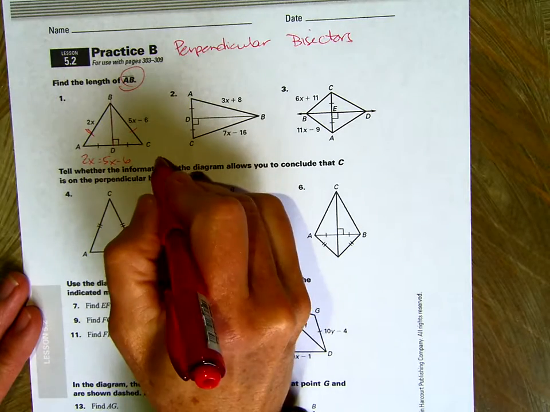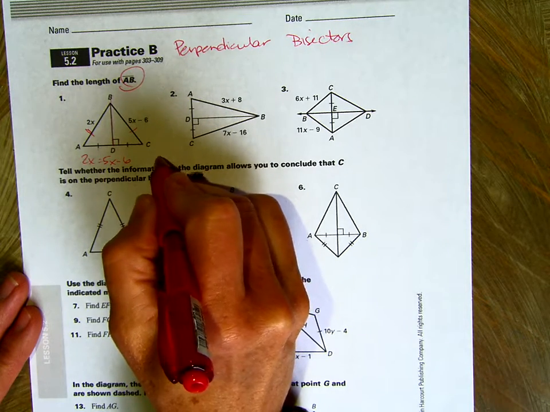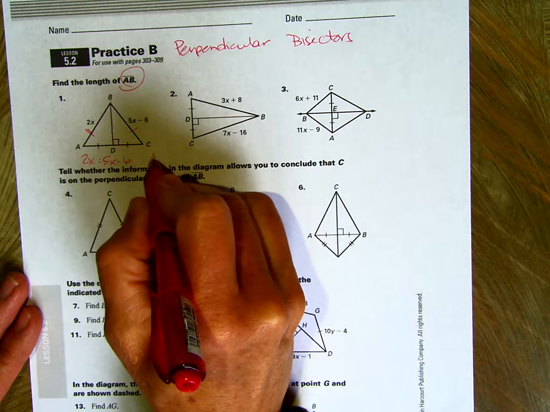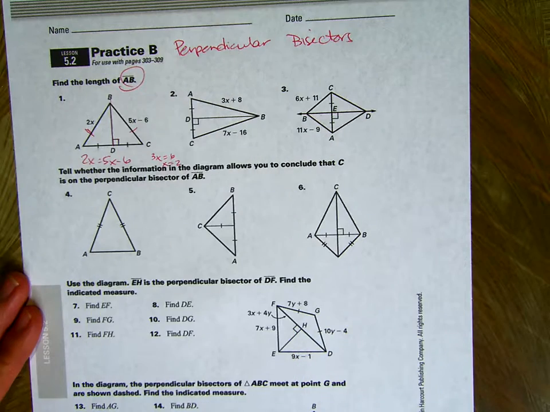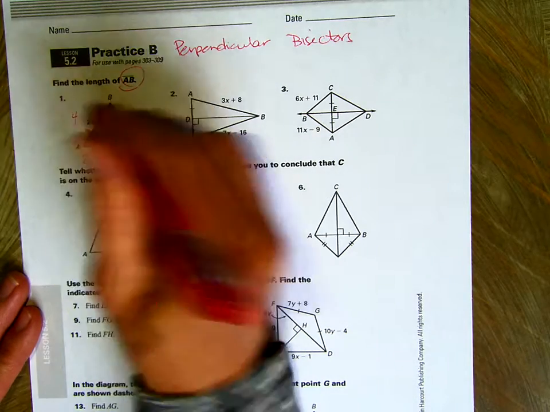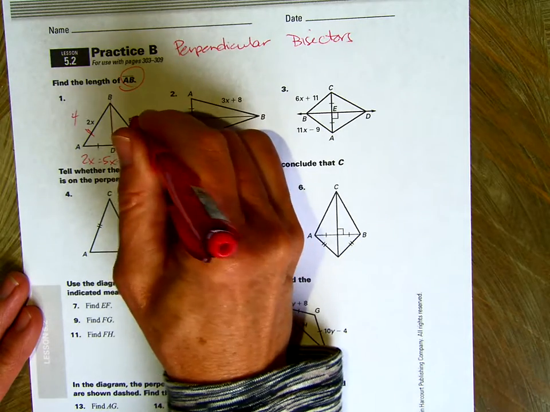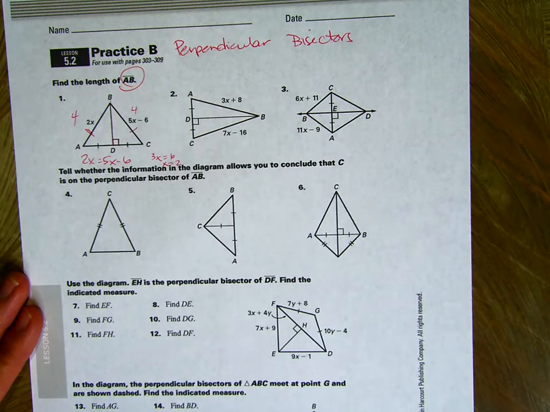So in this case, I would get that 3x equals 6. So x equals 2. So 2 times 2 is 4. 5 times 2 is 10 minus 6 is 4. So that checks out.